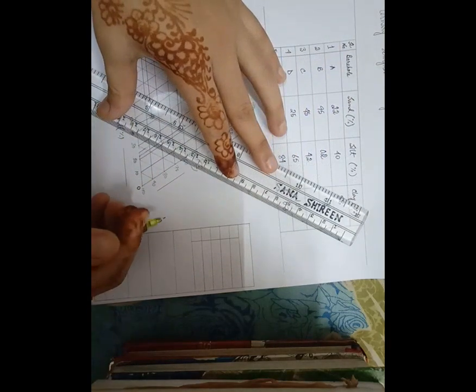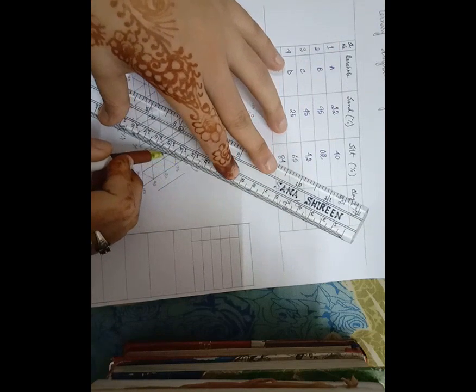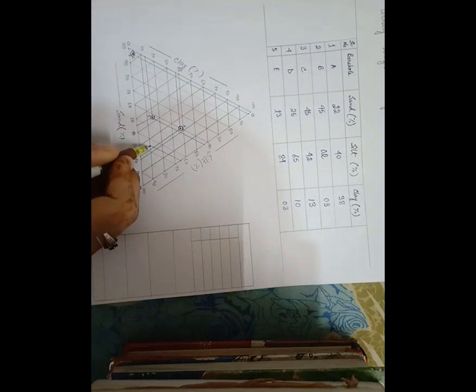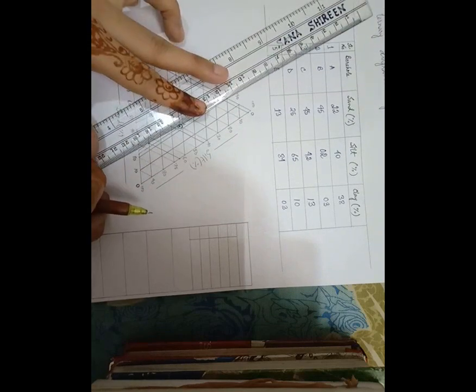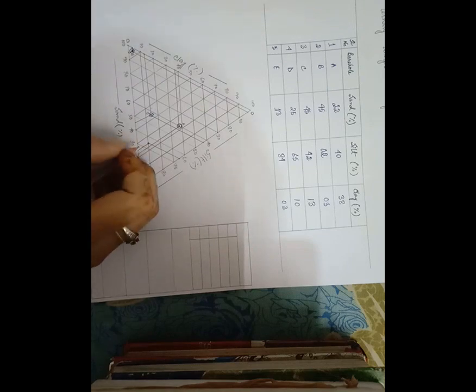And then I join the line of silt. So you can see this is the number D. So this is the point of number D.